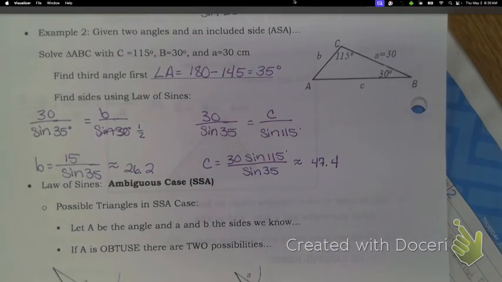Did you guys get the same answers I did? Mm-hmm. I'm not done. Where are you stuck? Make sure I put the right numbers. Oh, okay. I did.